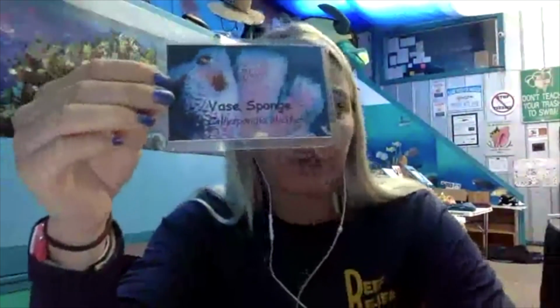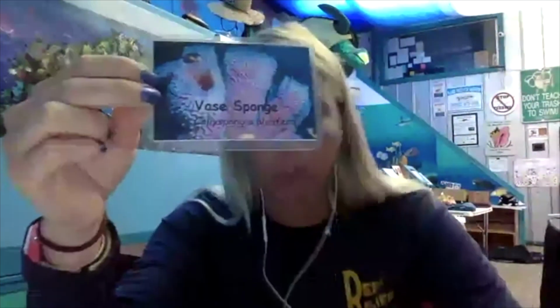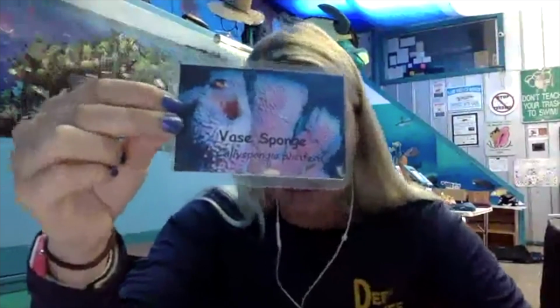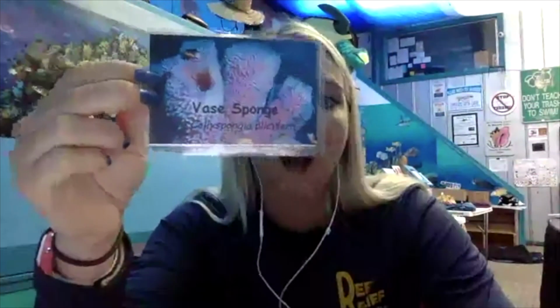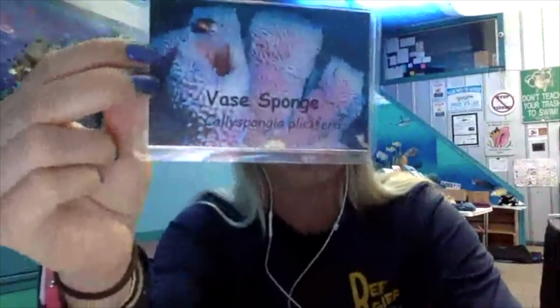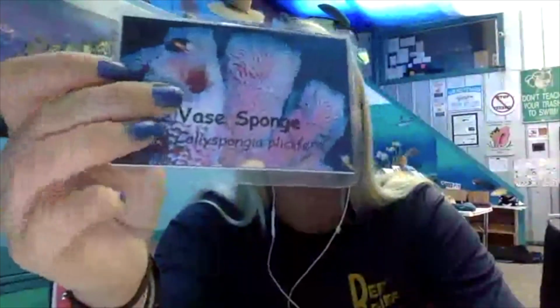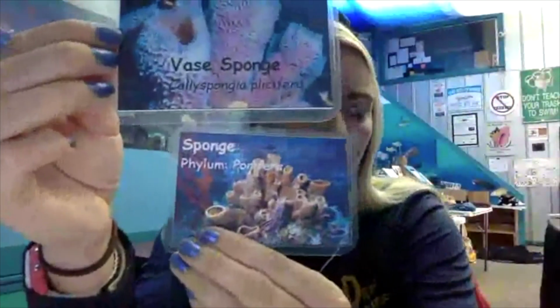They have no nervous system, no digestive system, no circulatory system. They have no organs. They are very, very simple animals, and they were the first to branch off the evolutionary tree from all animals, so they kind of broke off very early on. They have an internal skeleton made of spicules, but they are not bones. A lot of scientists research their spicules to identify different species. So again, guys, here's just two types of sponges that we have here.